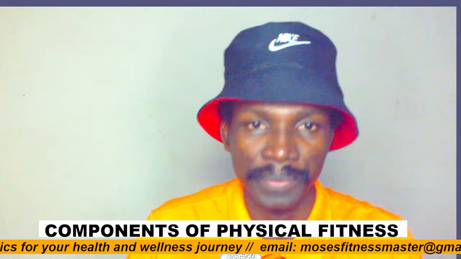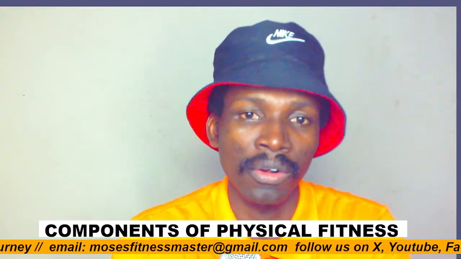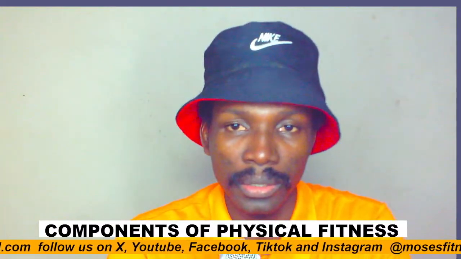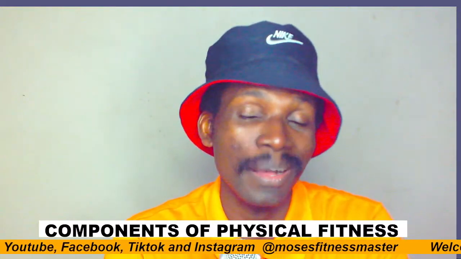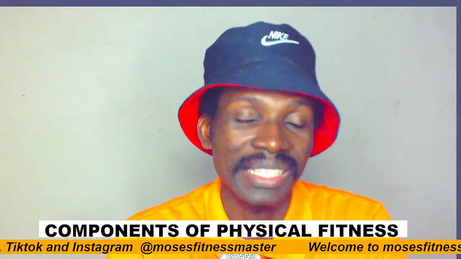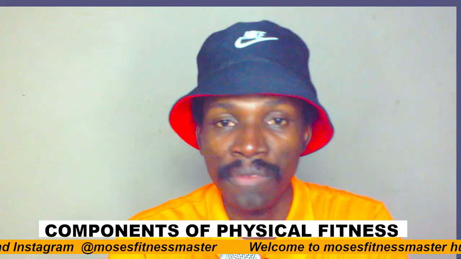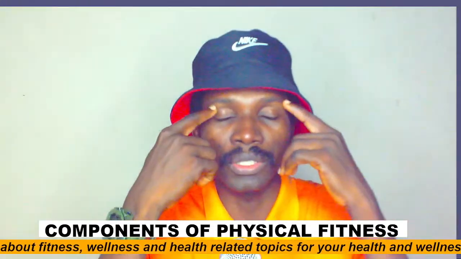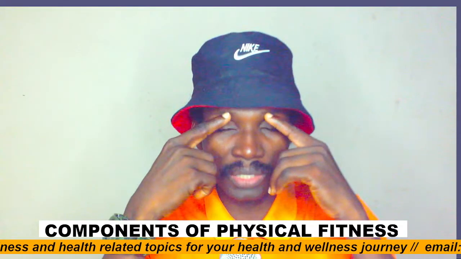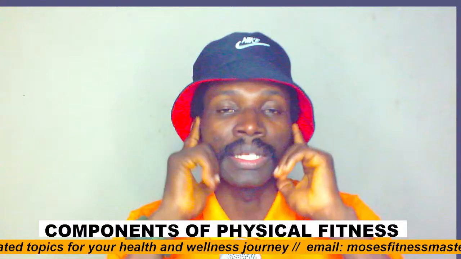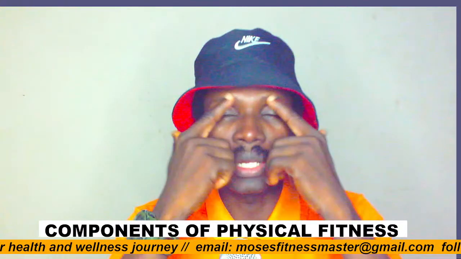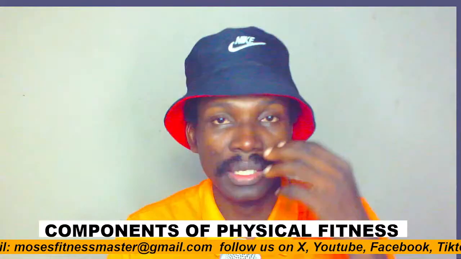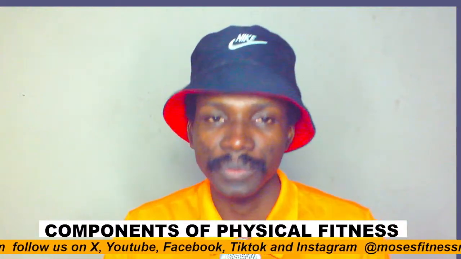Under health related components, we're talking about components that are essential for maintaining overall health and functional abilities. To blink your eyes, it means your eyeball is working, the muscles that connect to the eyes are working, and the nerves that connect from the brain to the eyes are working. That is what makes the eyes able to work.